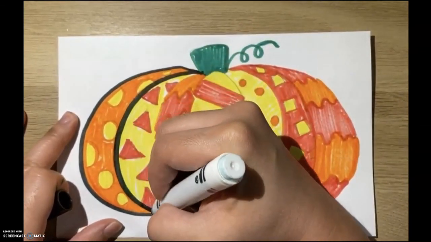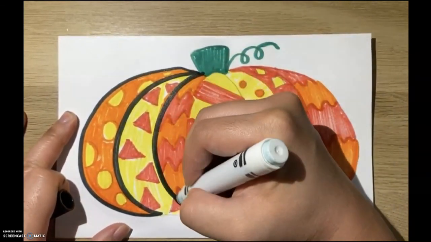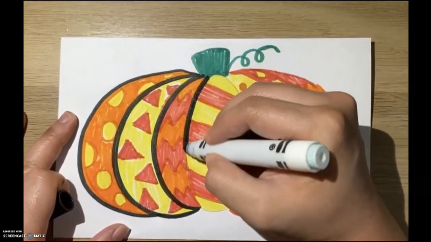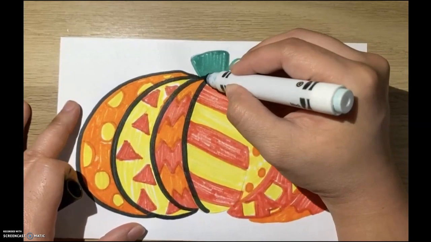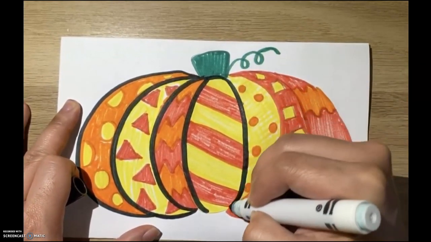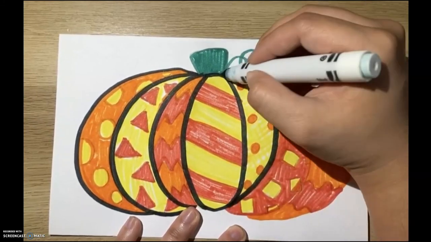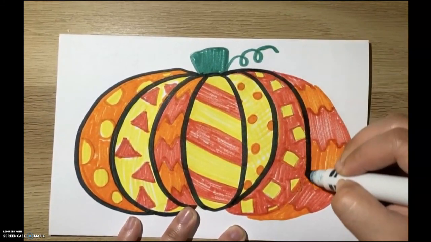After that, here I grabbed my black marker and I went on top of those lines that I did with a pencil and outlined it again, but with black. So that way I have this really bold black line so you can clearly see the lines of my pumpkin shape.